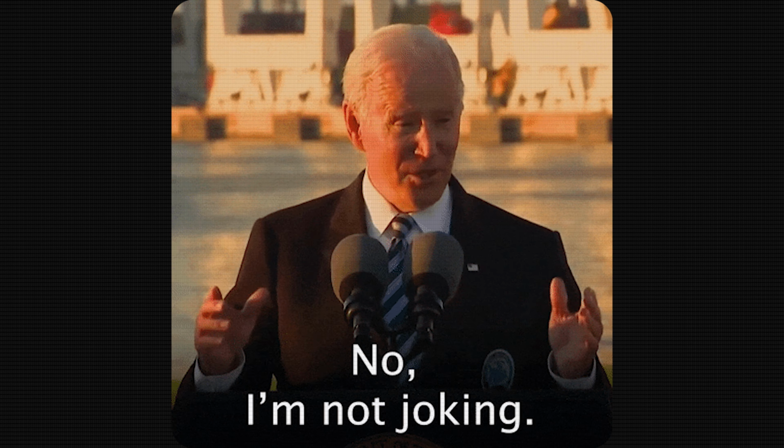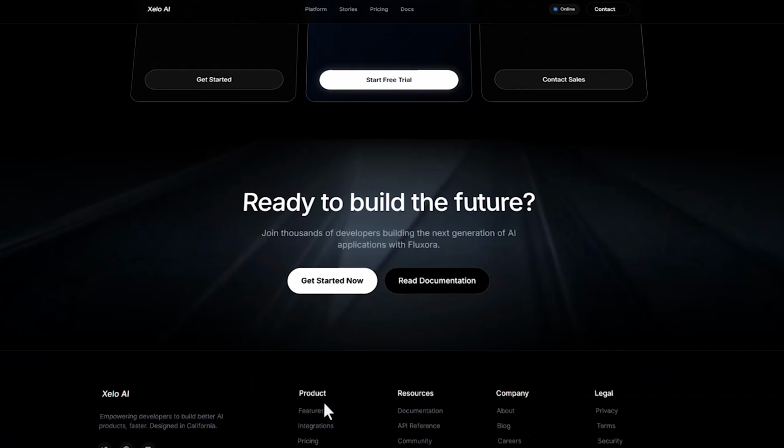Pretty sick, right? That entire landing page you just saw, I designed it in under 5 minutes using AI. And I'm not joking. I have zero Figma skills. I'm not a designer. I just typed what I wanted and boom, it created this for me. So if you've been sitting on an idea for a website or app but keep thinking, I don't know how to design, this video is honestly perfect for you.